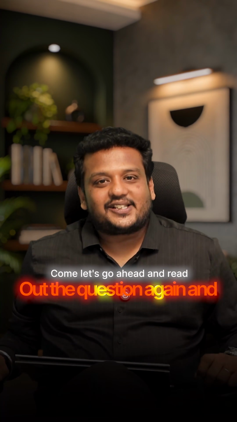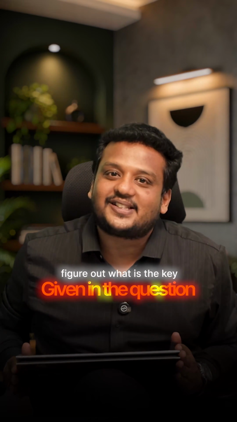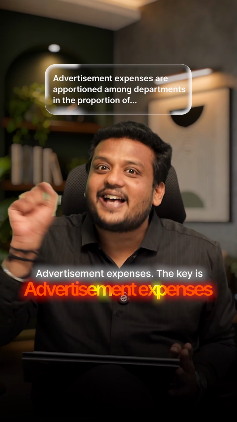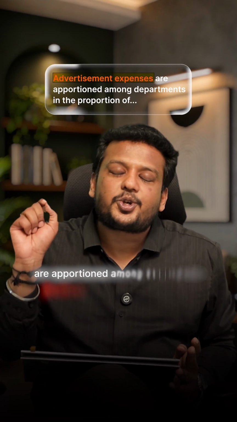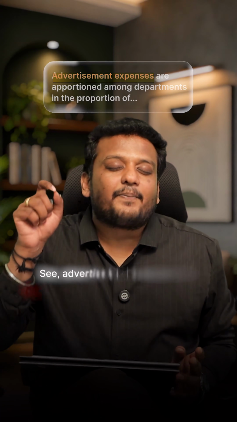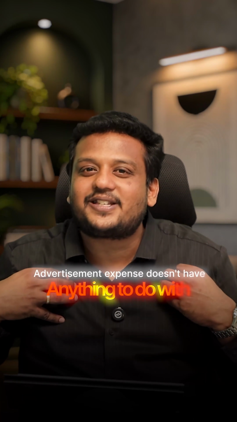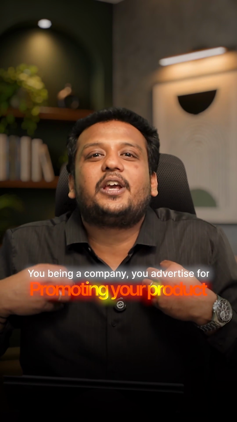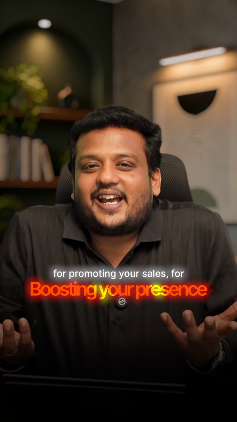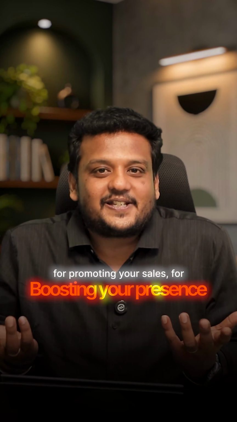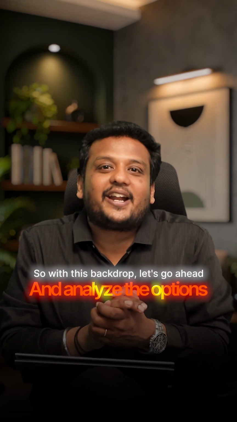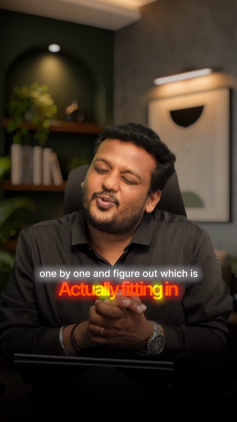Let's read out the question again and figure out what the key is. Advertisement expenses are apportioned among departments in the proportion of. See, advertisement expense is the expense incurred by the company for promoting the sales. It doesn't have anything to do with the purchase. You being a company, you advertise for promoting your product, your sales, and boosting your presence.